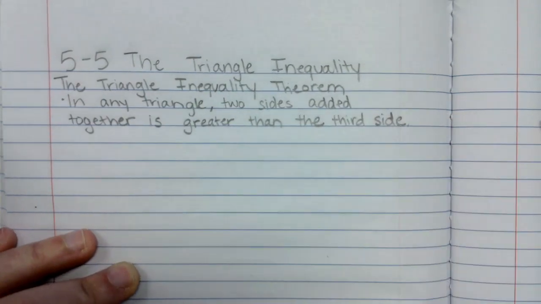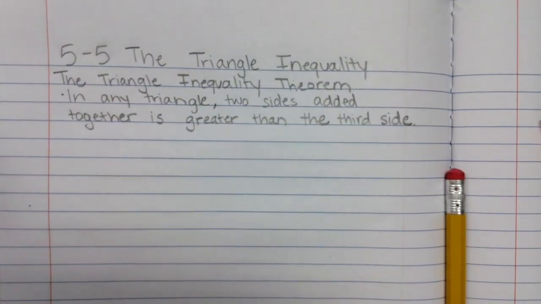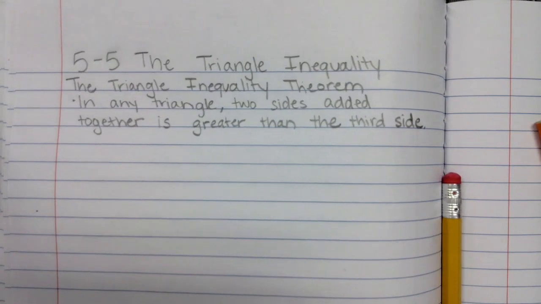So in order for it to work, the two sides added together have to be greater than the third side.